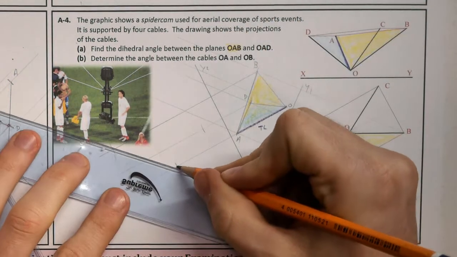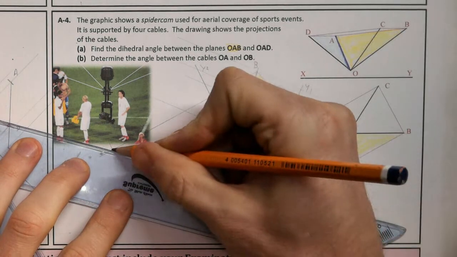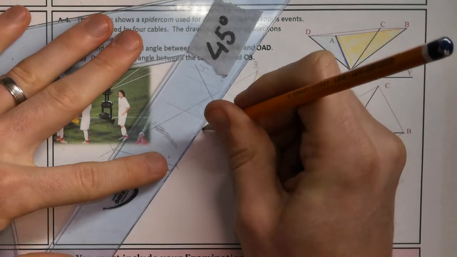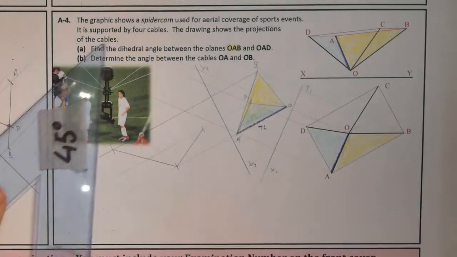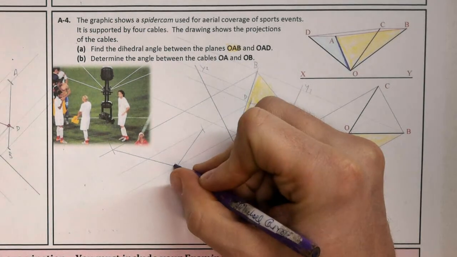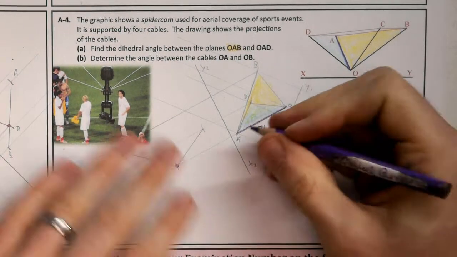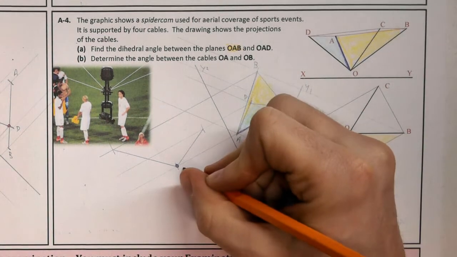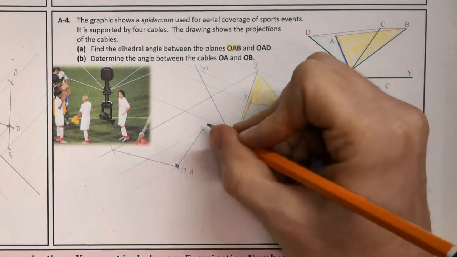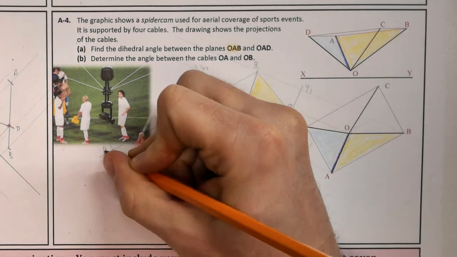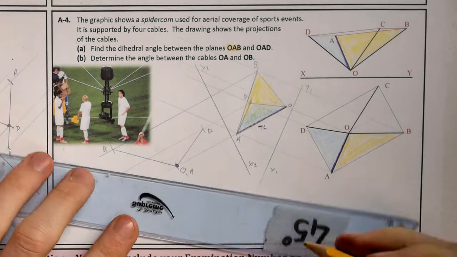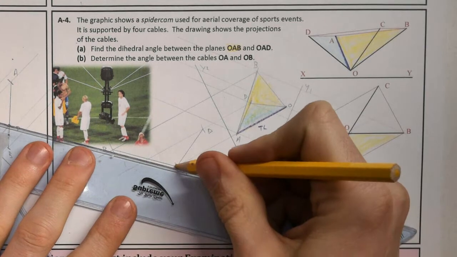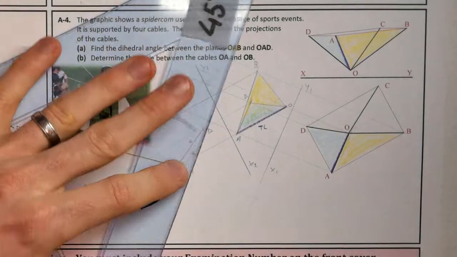Alright, so here is an edge view of those planes. So here's the point view of AO. That's AO, or OA. Here's point D, and here's point B. So there are the edge views of my planes.